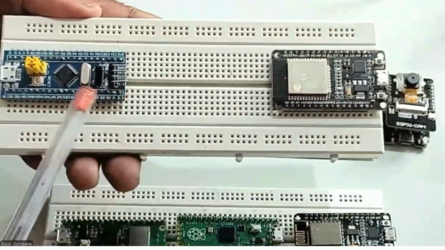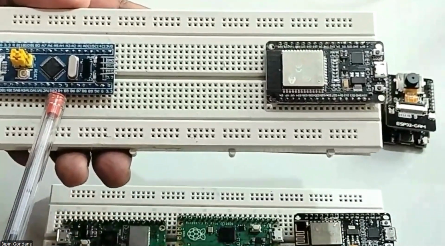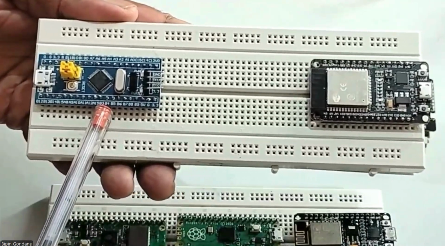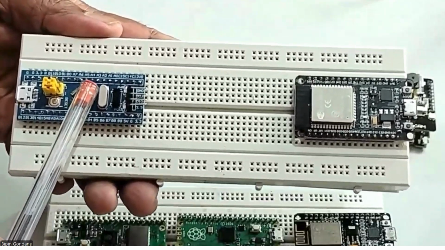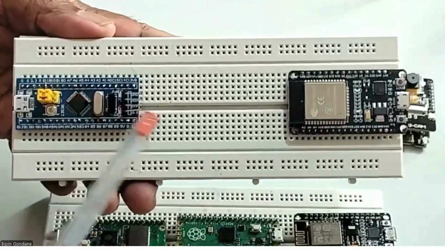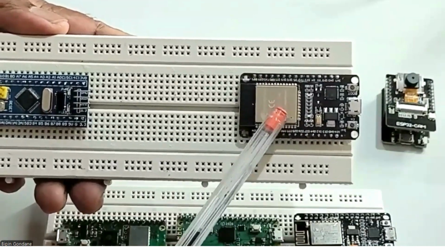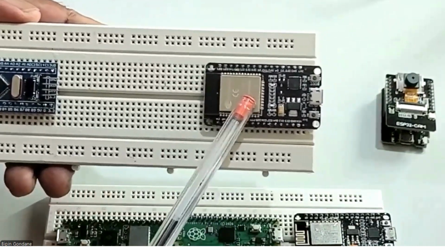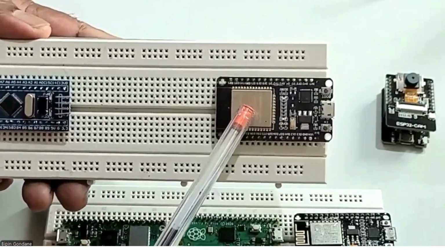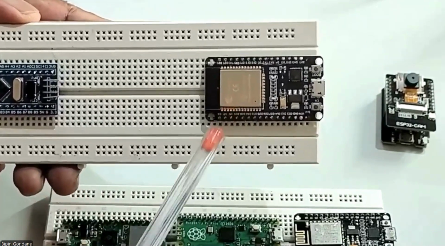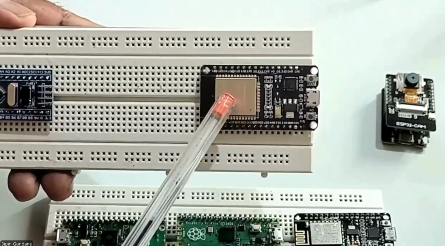Here you can see this is called the STM board, STM32. This chip which is there on this is the STM32 chip. One more board I'm showing, which also has Wi-Fi and Bluetooth, a very popular board called the ESP32 board.